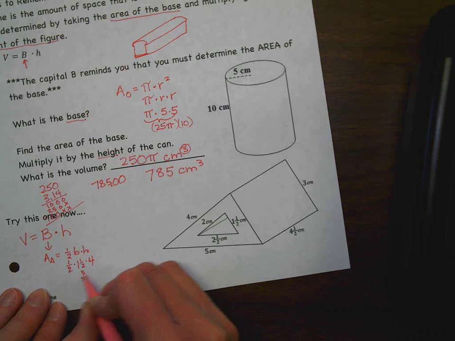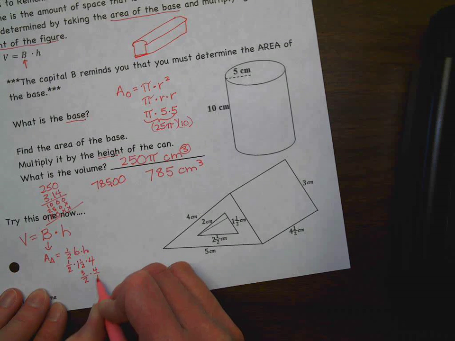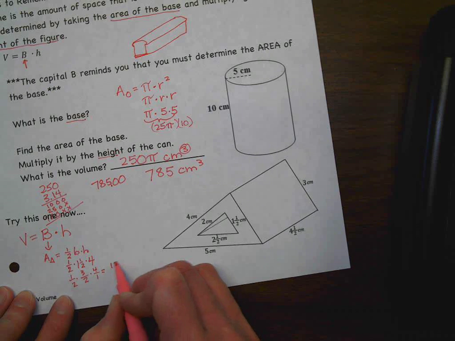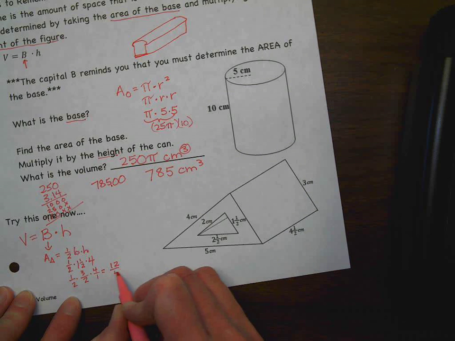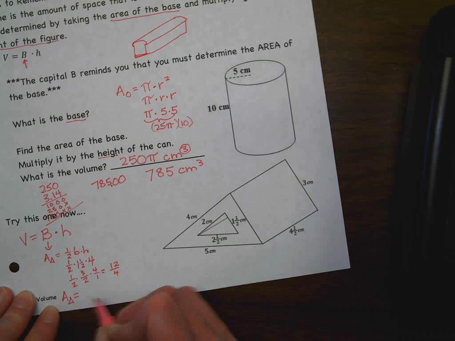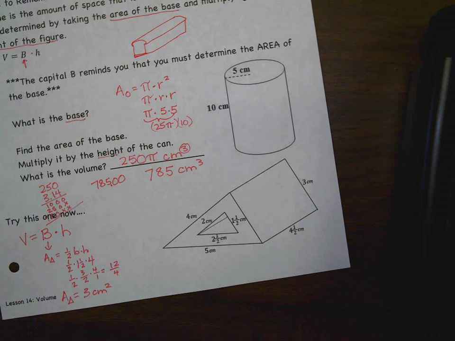Well, I know 1.5 is really 3/2 times 4 over 1 times 1 over 2, right? So I would get 12 on the top and 4 on the bottom, which simplifies to 3. So I now know that the area of the base of the triangle is 3 centimeters squared.